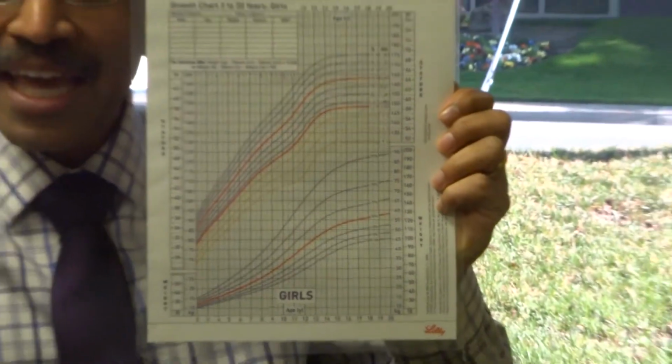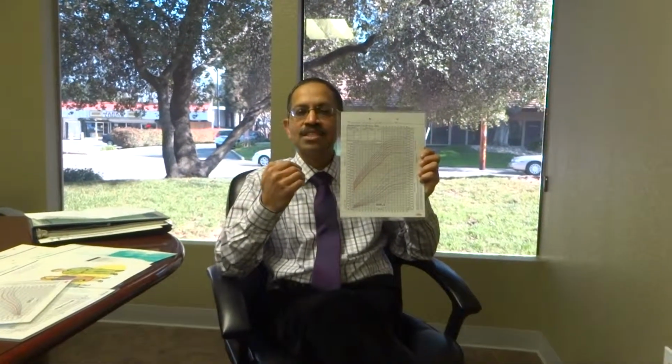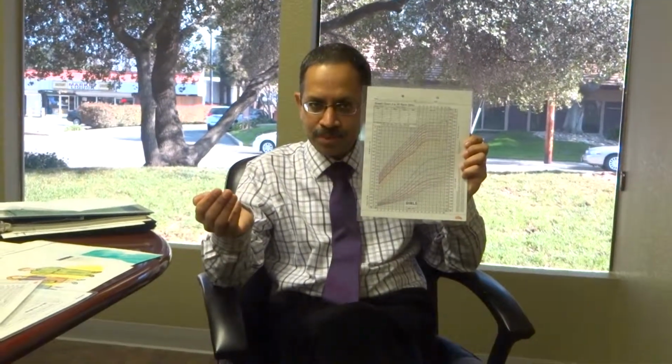It does not mean every child has to grow that way. However, that line means 50% of the children grow below this line and 50% of the children grow above this line. So you expect your child to grow along the same line where the child started. If you see a child dropping off their growth curve, whatever the child's growth curve is, that is something we need to be concerned about.